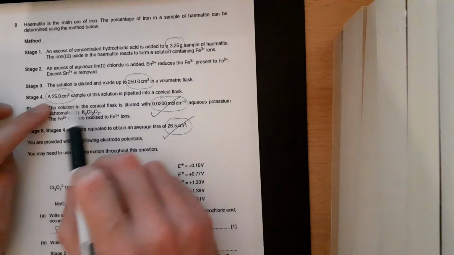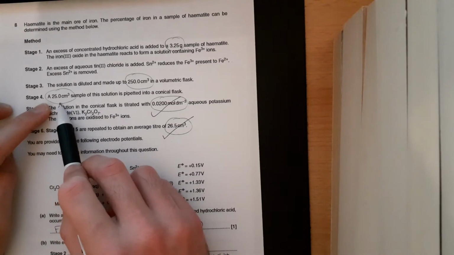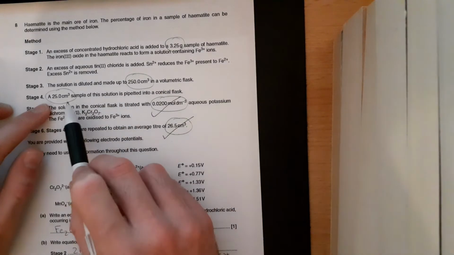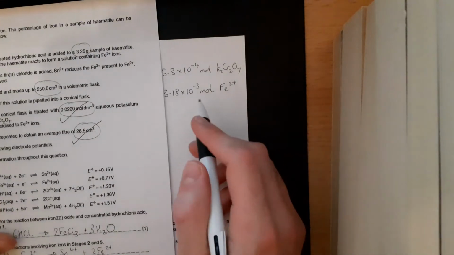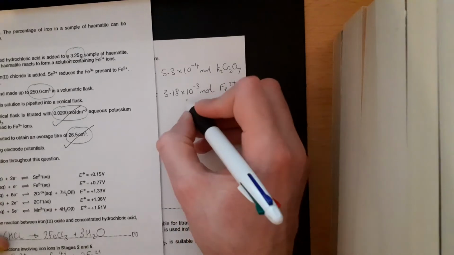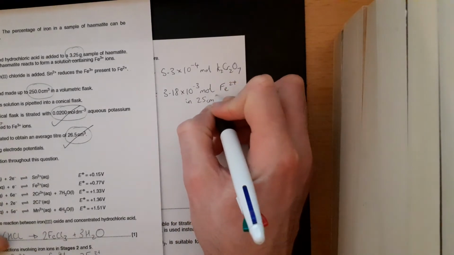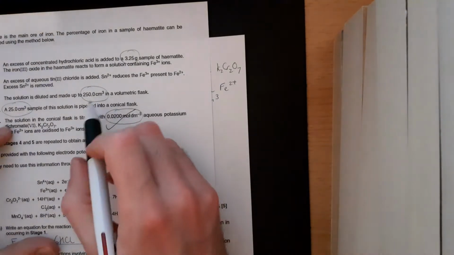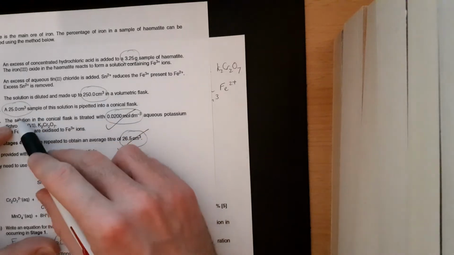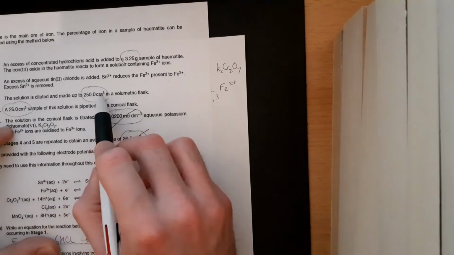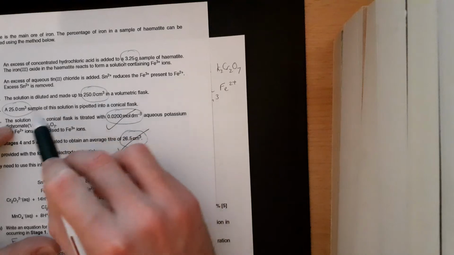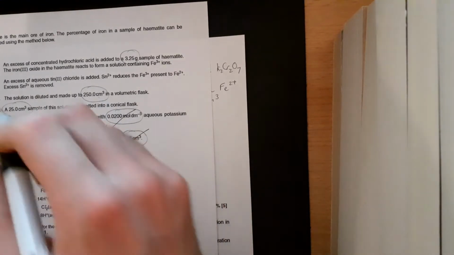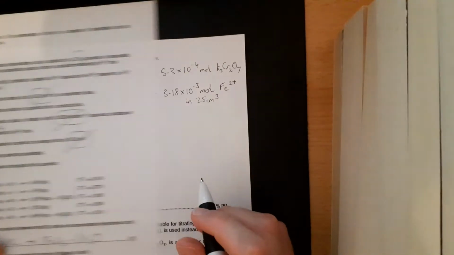We want to get mass, don't we? These two numbers are important then, because this is a 25 centimeter cubed sample of the original solution. Okay. So this number of moles that we worked out, we need to be careful. This is the number of moles of Fe2+ in 25 centimeters cubed in that sample. Okay. The number of moles in the original 250 centimeters cubed would be 10 times as much, wouldn't it? So that's what these two numbers are here for, to remind us that we're going to have to now times by 10 to get back to how many moles are in that solution. So if we use those, we're going to now times by 10.